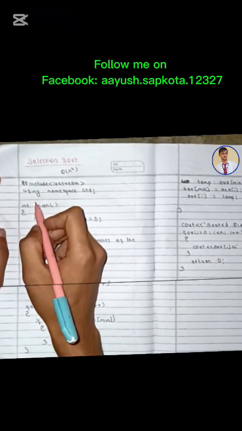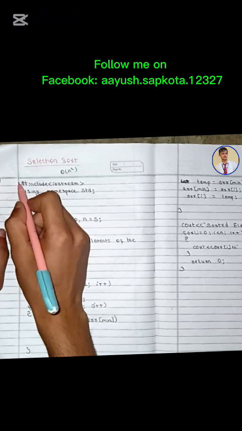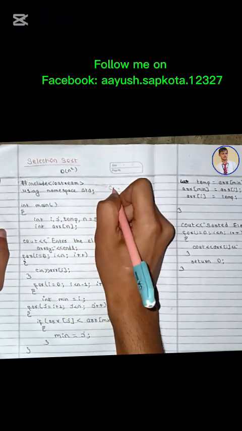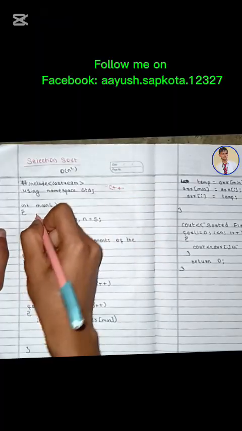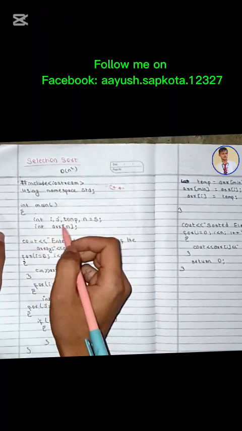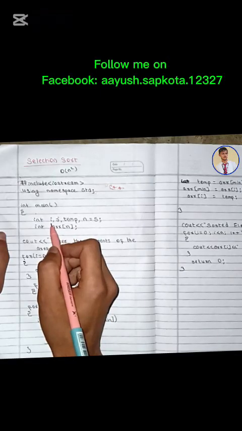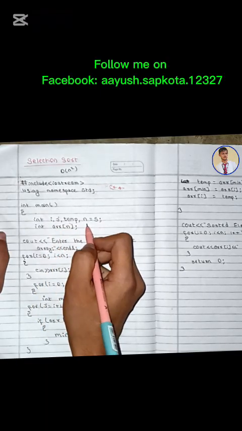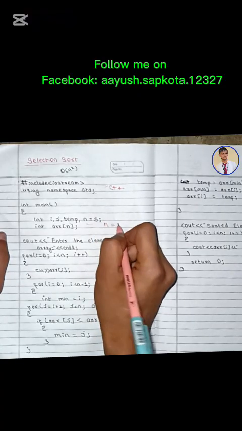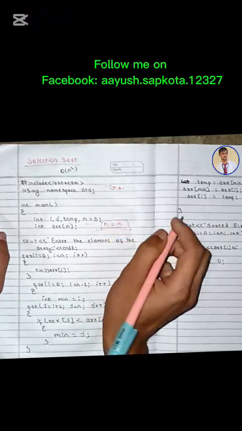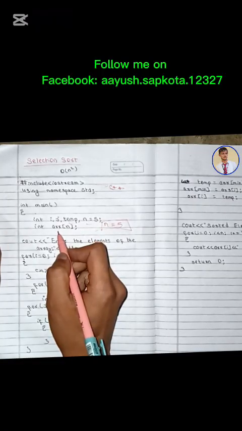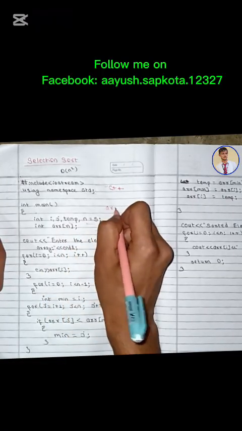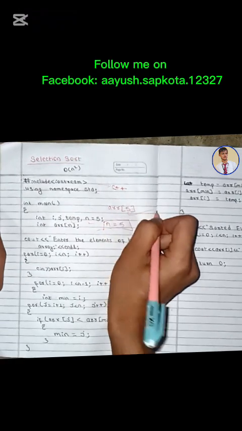So these are the header files which are used in C++, and this is the main function. Inside the main function we are declaring some variables, which are i, j and temp. Here we are declaring the value of n as 5, and we are also declaring the array of n size, which means an array of size 5.